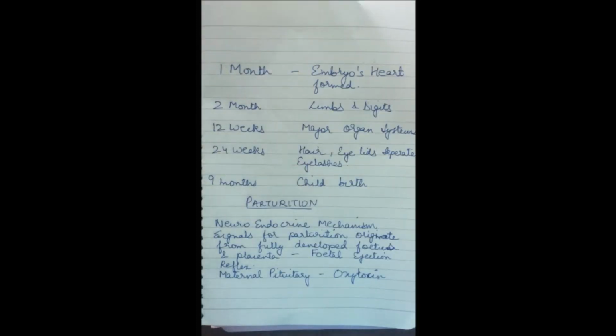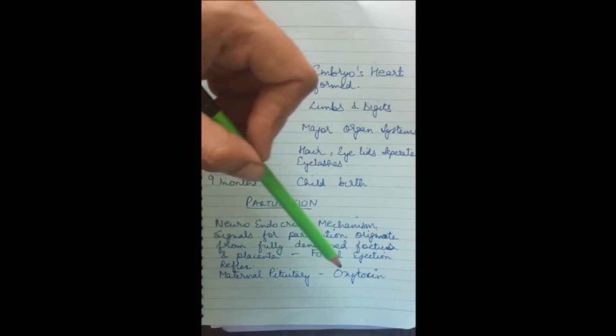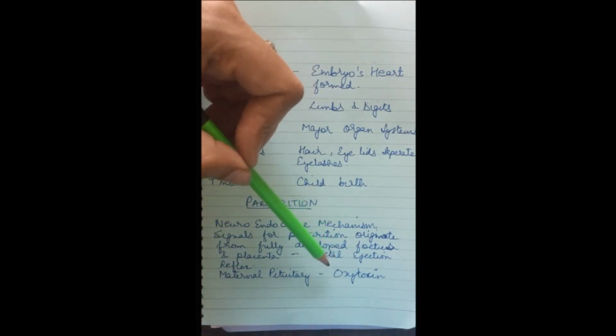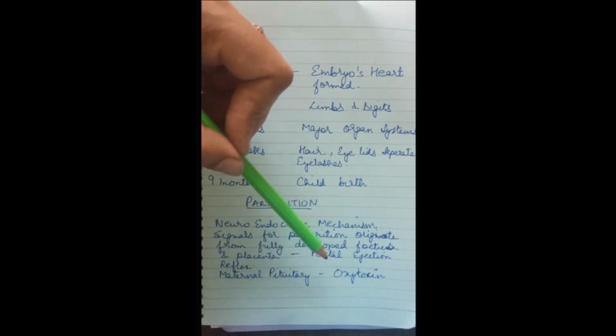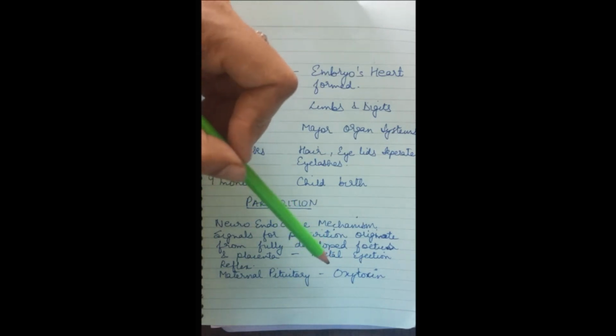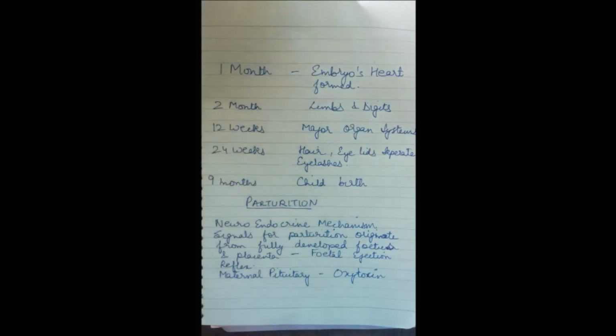This oxytocin causes vigorous contractions in the wall of the uterus. This in turn will stimulate the maternal pituitary to secrete more oxytocin. This stimulatory reflex between the uterine contraction and oxytocin continues, resulting in stronger and stronger contractions. This leads to the expulsion of the baby out of the uterus through the birth canal, and this is called parturition. Soon after the infant is delivered, the placenta is also expelled out of the uterus.